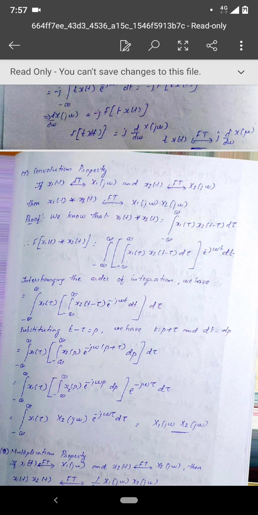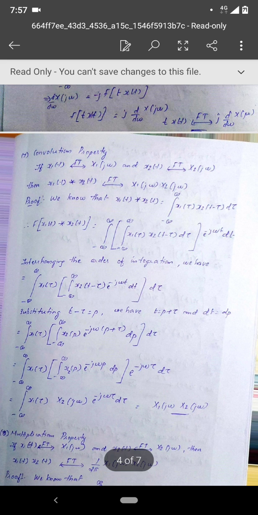It is a very important result: if we convolve two signals in time domain, that is simply the multiplication of those two signals in frequency domain. That is, you simply find the Fourier transform of those two signals individually and you simply multiply. X1 of j omega is simply multiplied with X2 of j omega, and we get the convolution in time domain. That's a very important result.